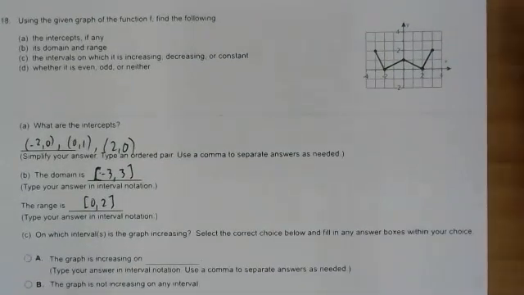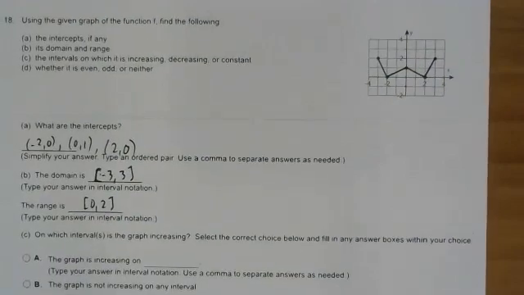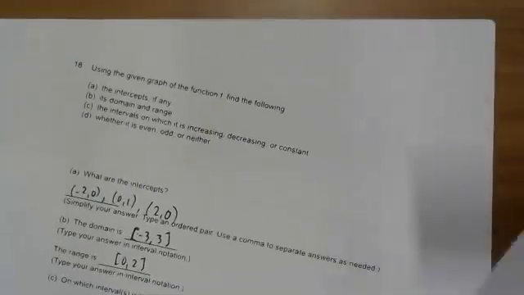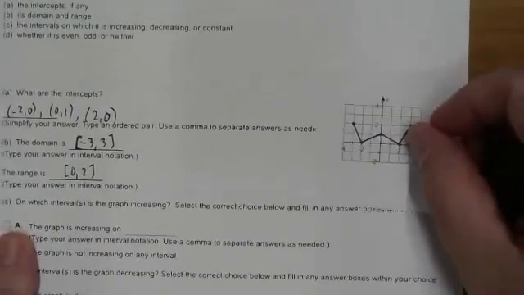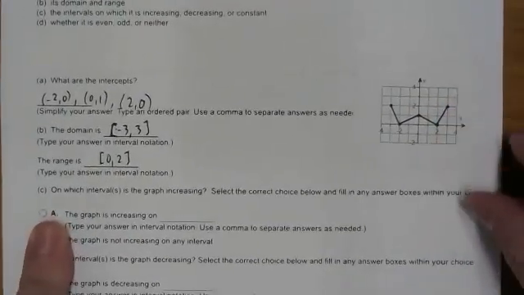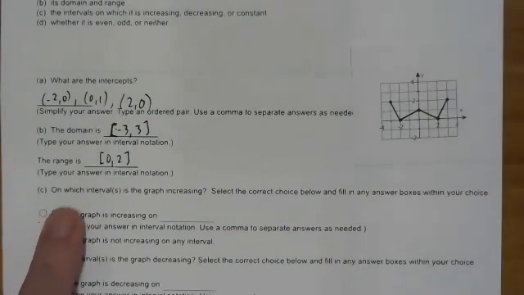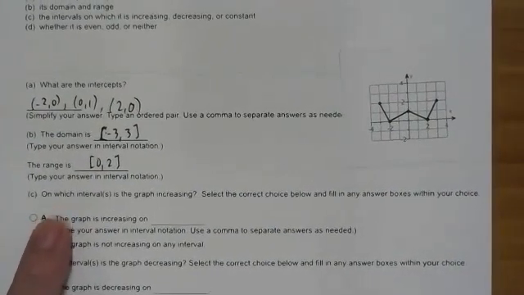Now, I'm probably going to do what I did on that other problem, just to make it simple. So we can keep looking at this when we're trying to answer the questions. We're down to C. On which intervals is the graph increasing?